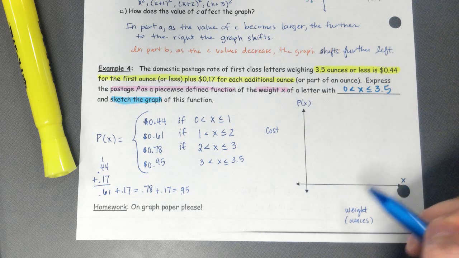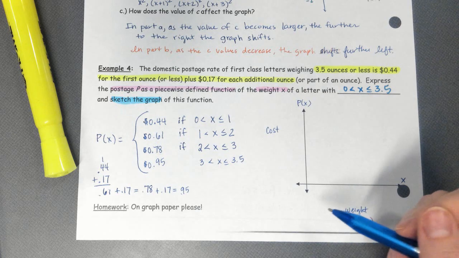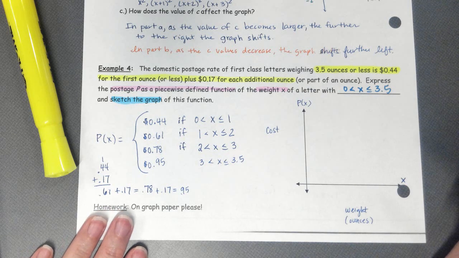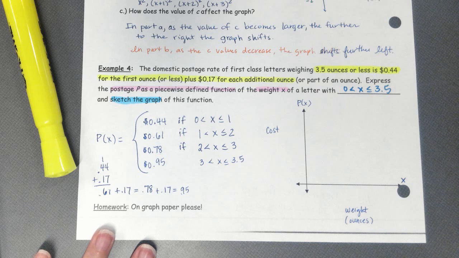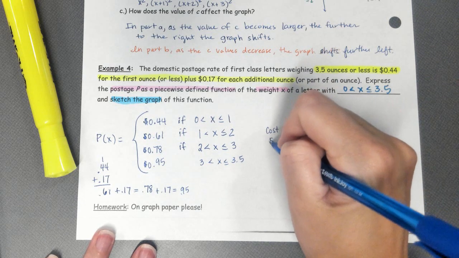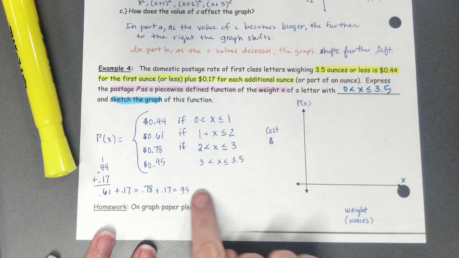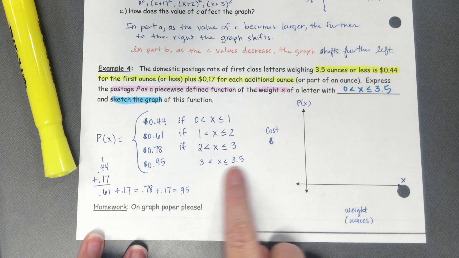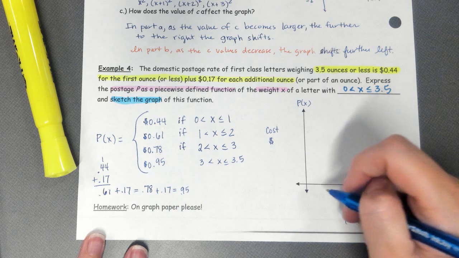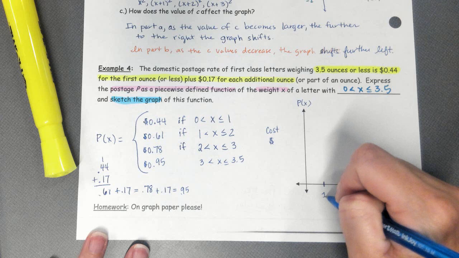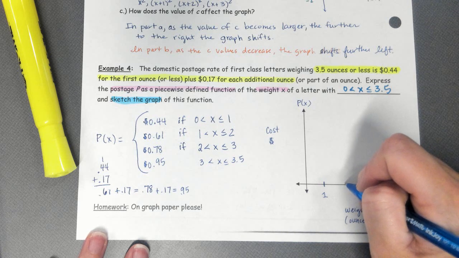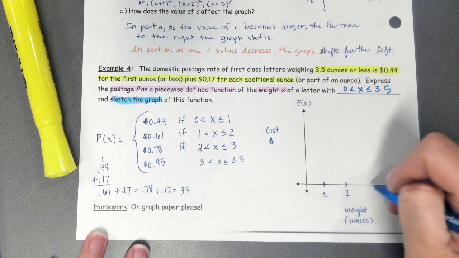Really I should have given you a grid for this. I will give you graph paper for your homework, so it's your cost in dollars. For the ounces, we just have to go up to 3.5 or 4. However you space these out, you want to try to be consistent.